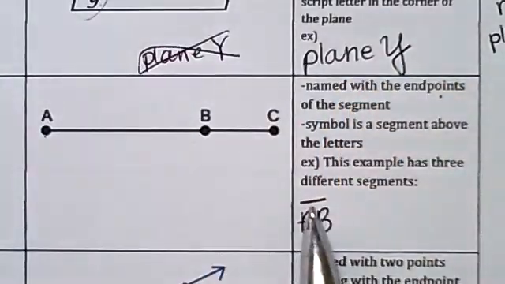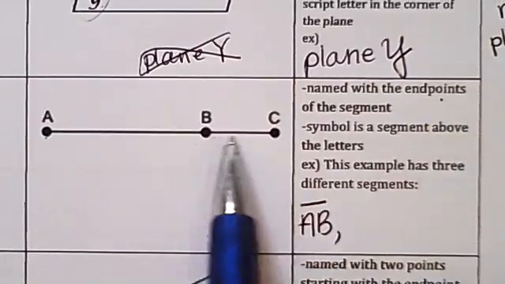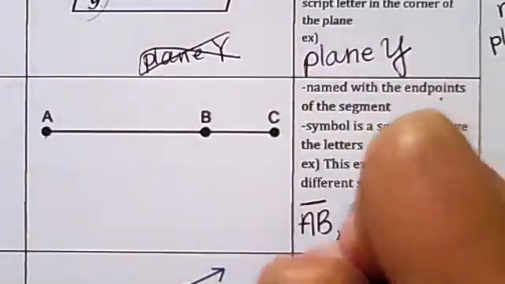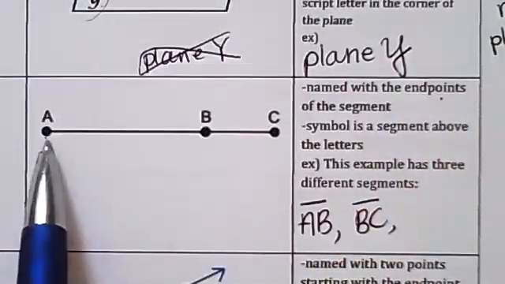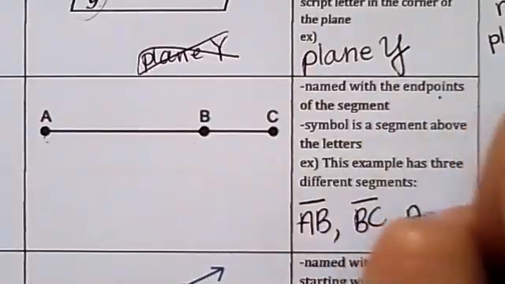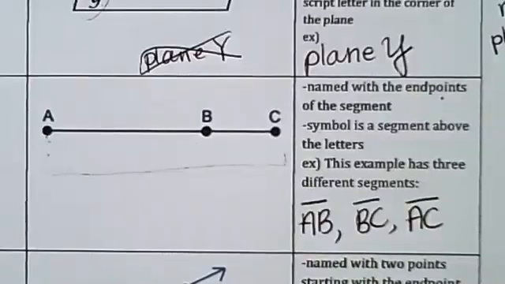Now we're not putting arrows on top of this one because this is not a line. This is a line segment. I could also call that segment BA. AB, BA, doesn't matter the order. This one here would be BC or CB. And then the whole thing would be AC or CA. So from here to here. So that's a line segment. It's a piece of a line.